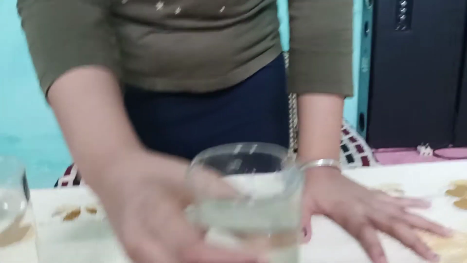is soluble. You cannot see anything, means a little is visible, but more is not visible in this hot water. So this experiment is about saturated solution.